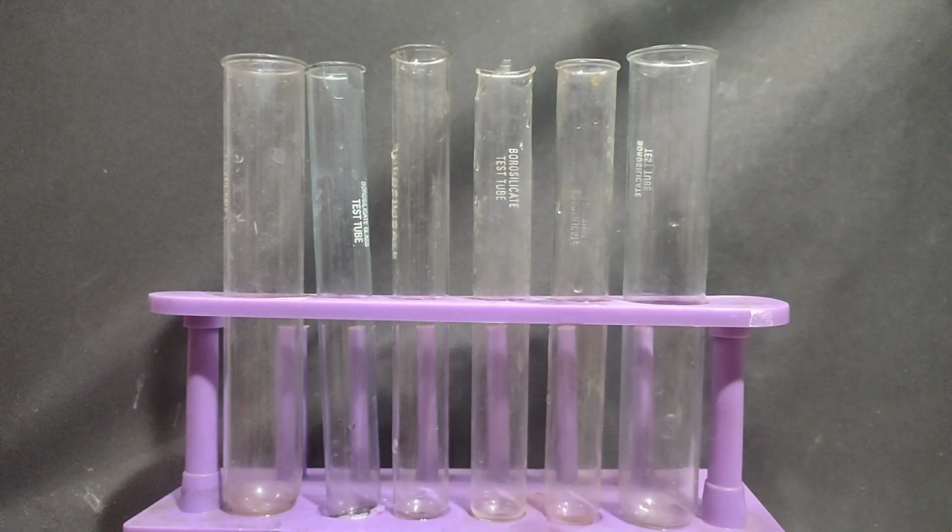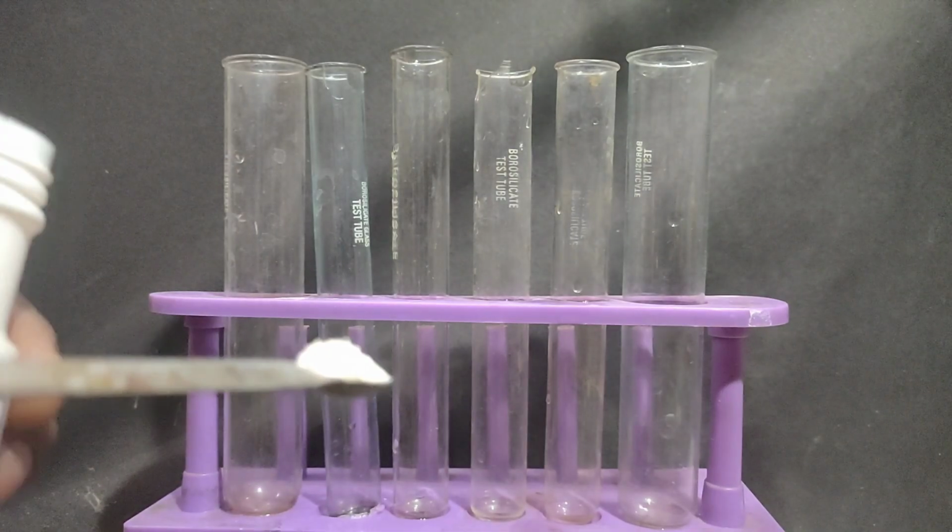Video, I'll be showing the test for lead ions. As you know, lead is in group 1, so first I'll be showing you the test for group 1 and then I will be proceeding with the test for lead ions. So this is my salt, this is lead nitrate.